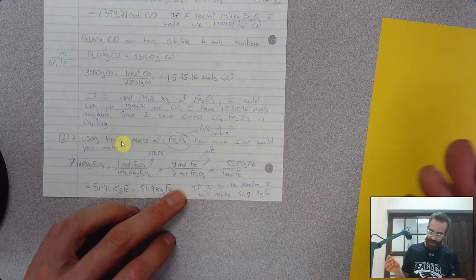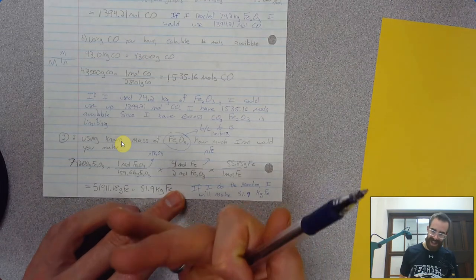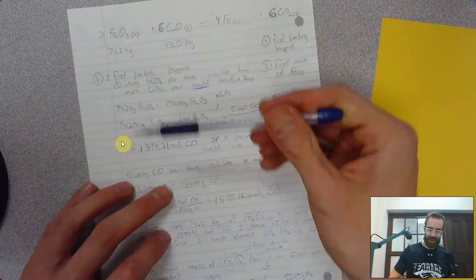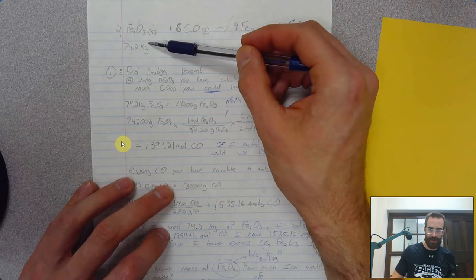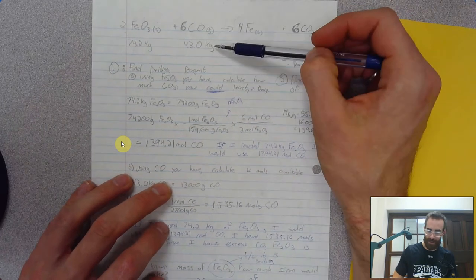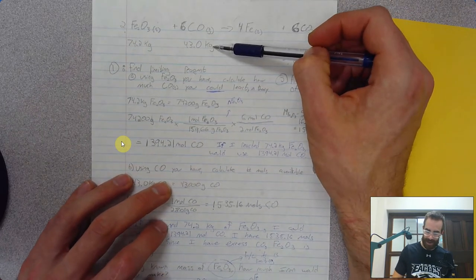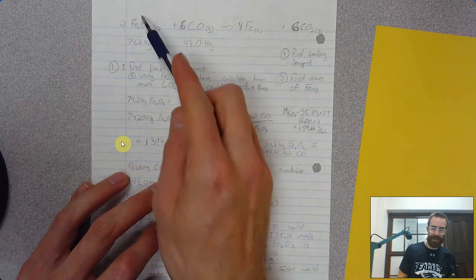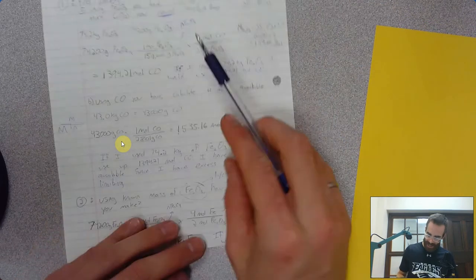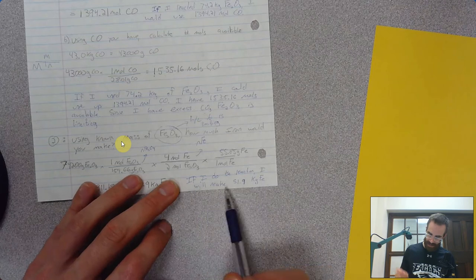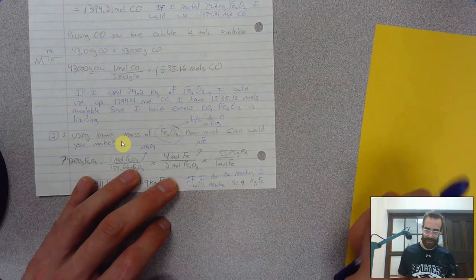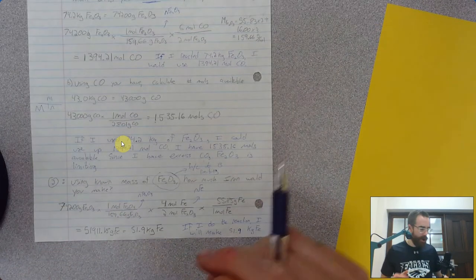So what this problem is saying is, if I use 74.2 kilograms of iron(III) oxide and 43 kilograms of carbon monoxide, the iron(III) oxide is going to be limiting, and if I do the reaction, I will make 51.9 kilograms of iron. Okay? That's how to do this. I hope this was useful.